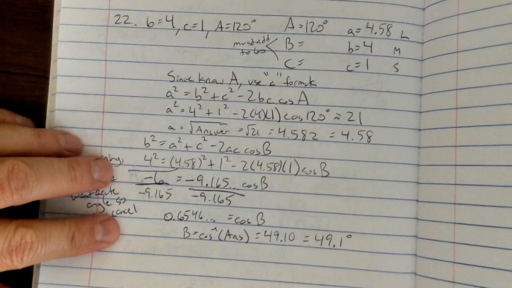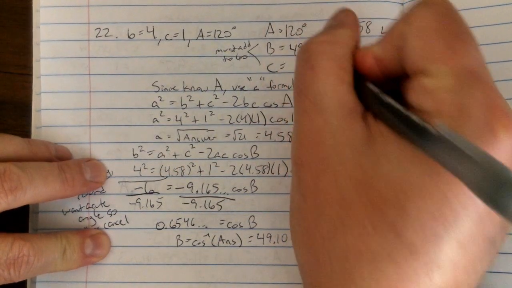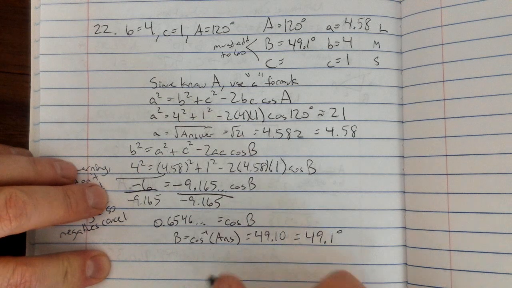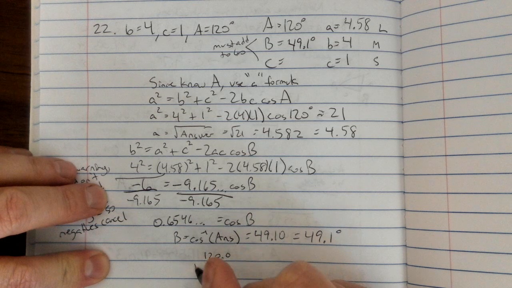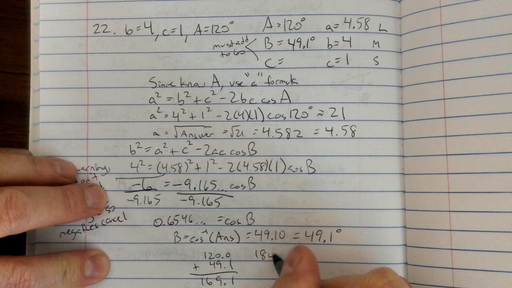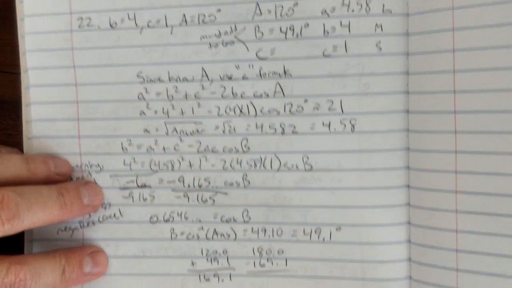So there you put your 49.1 degrees, and now, like we did before, we add 120.0 plus 49.1 is 169.1. And then just subtract that.